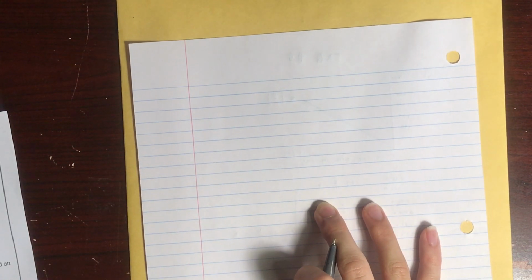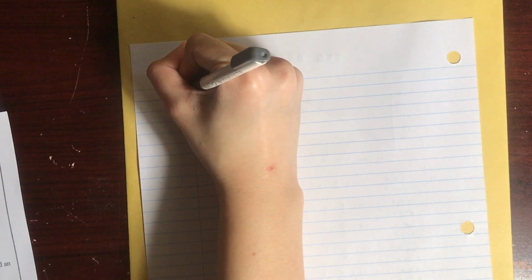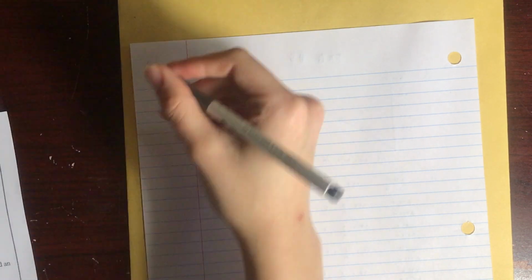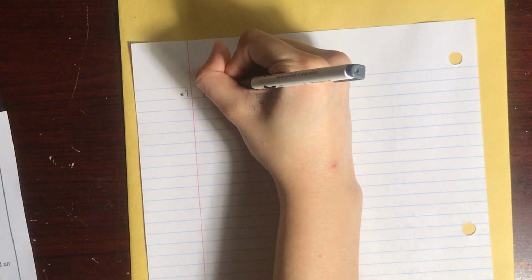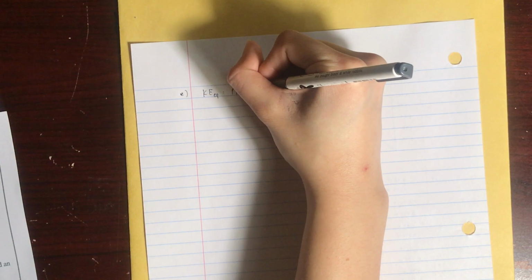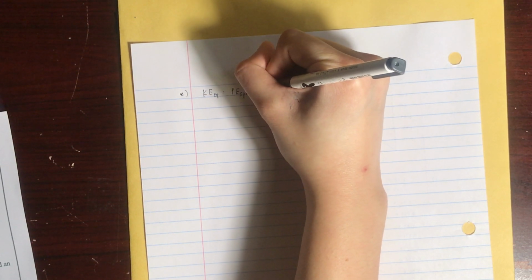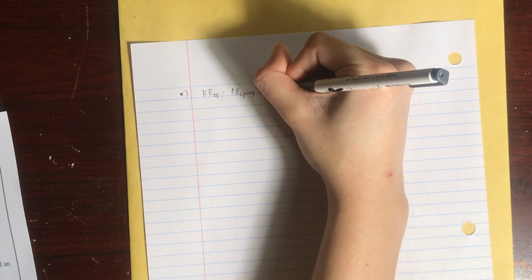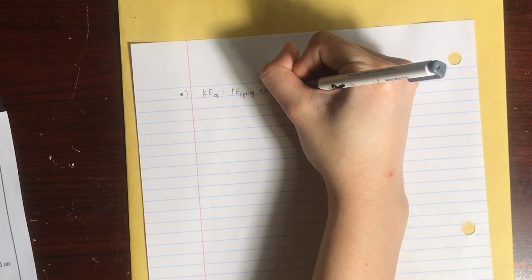It asks us again to do what we did in part D, except this time the distance will be stretched 0.164, which is double the distance it was stretched in part D. So again, we'll set up kinetic energy at equilibrium equals potential energy of the spring when it is stretched a distance of 0.164 meters.